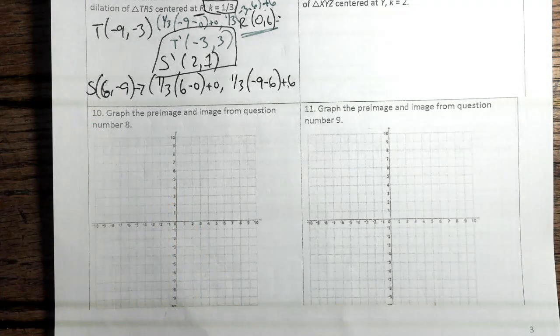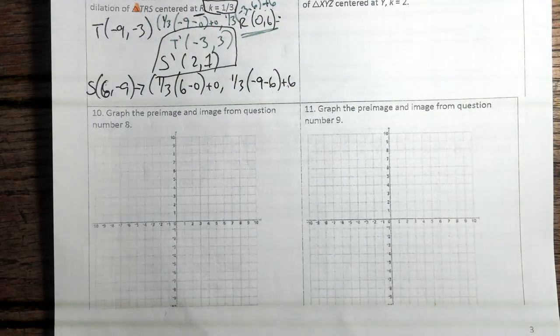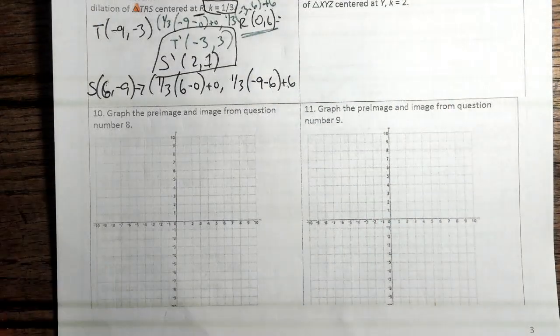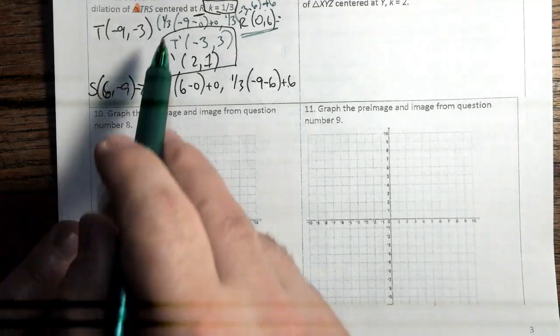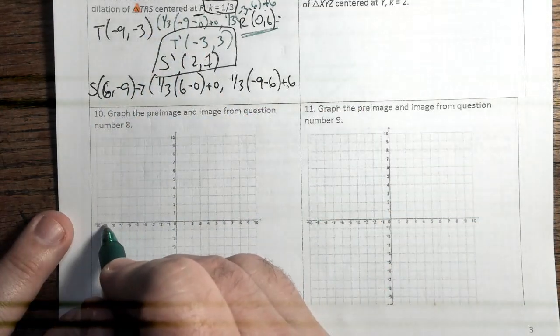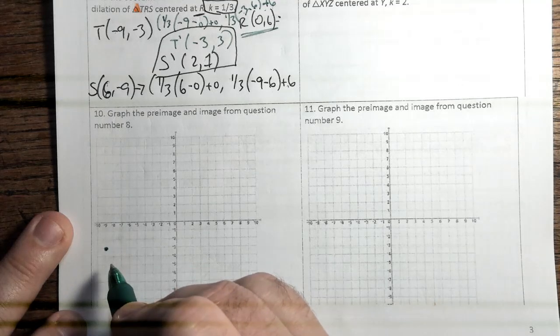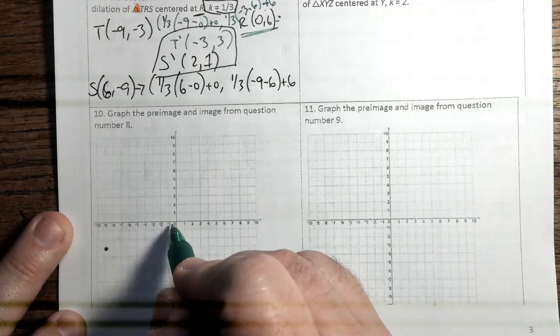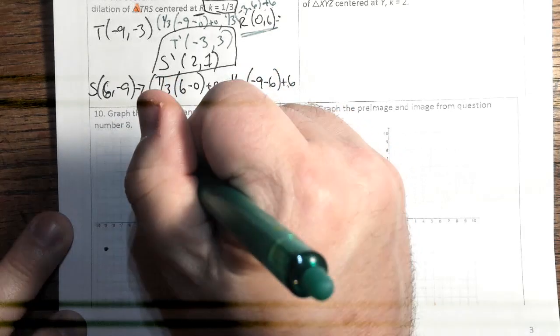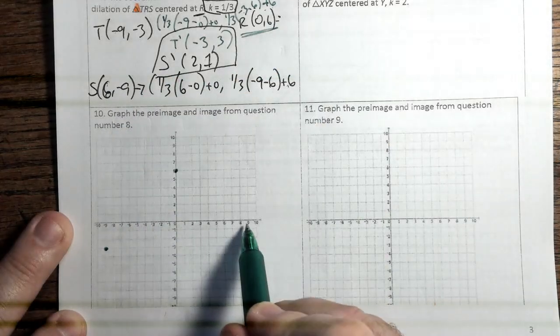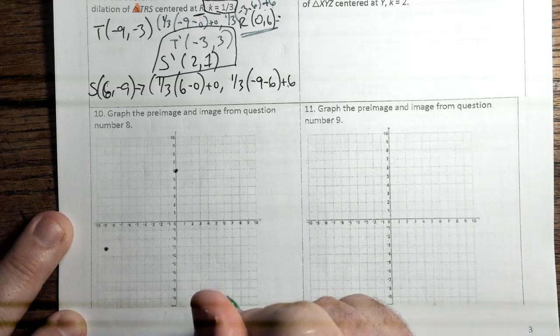You will be able to see the second one, the orange one, which is T prime, R prime, S prime up there. T was (-9, -3), R was (0, 6), and S was (6, -9).